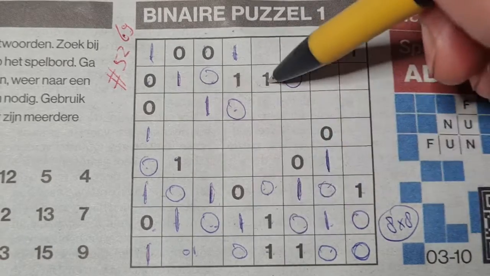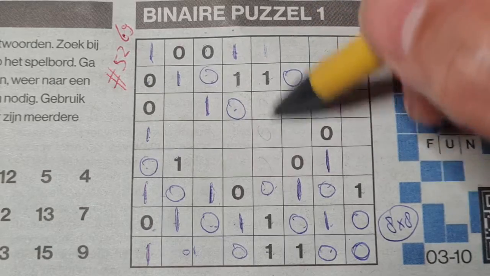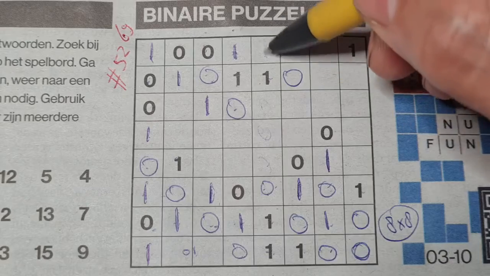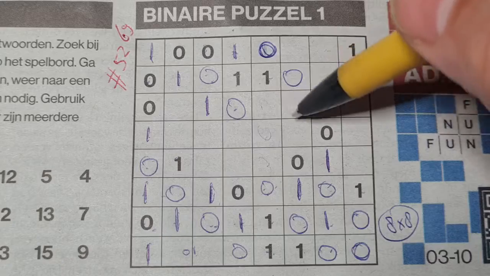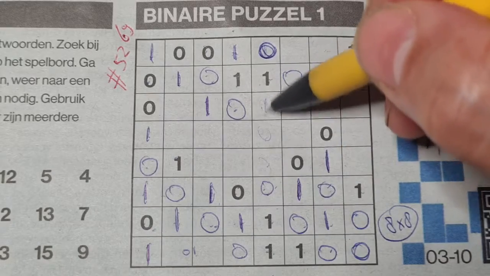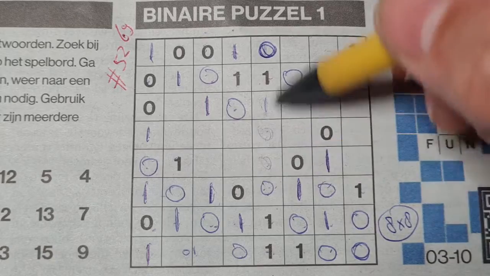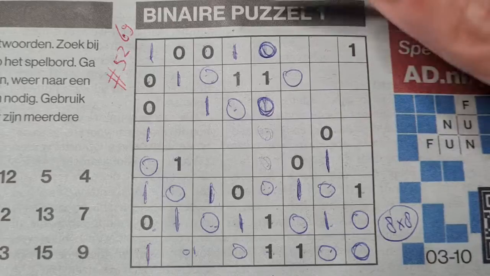Well, 3 ones we have here. If I place number 4 there, then we have 4 O's in a row in this column. Not allowed, one of the rules, so this can be 1. This should be an O. If I place number 4 here, then we still have 3 O's in a row in this column. Not allowed, one of the rules, so this can be 1. This should be an O.